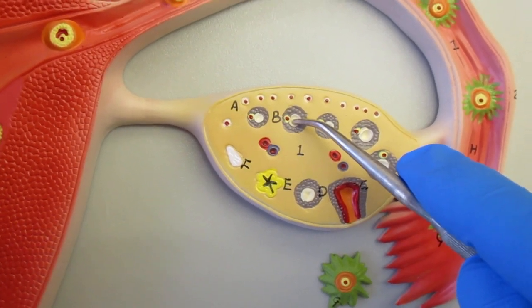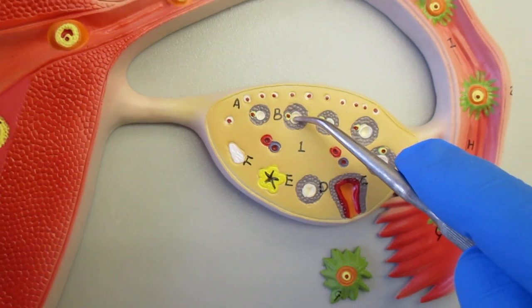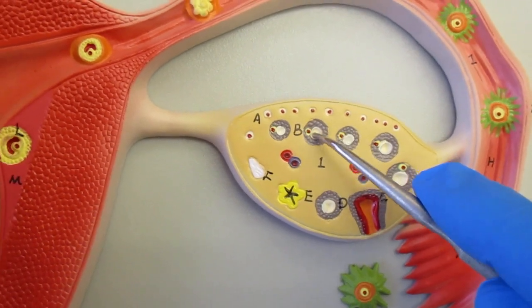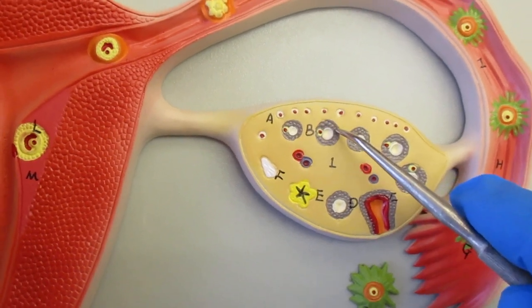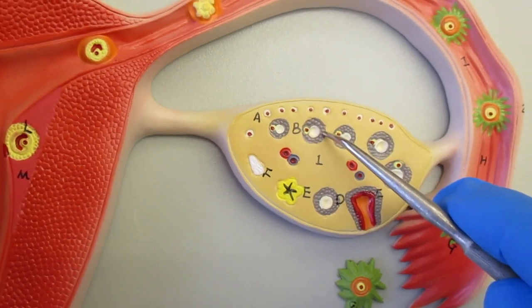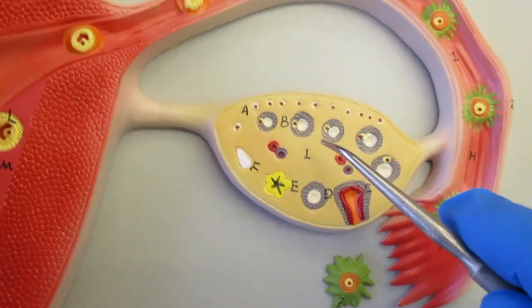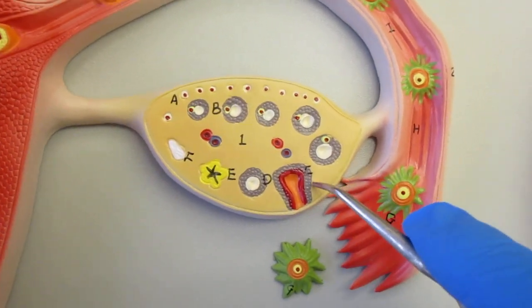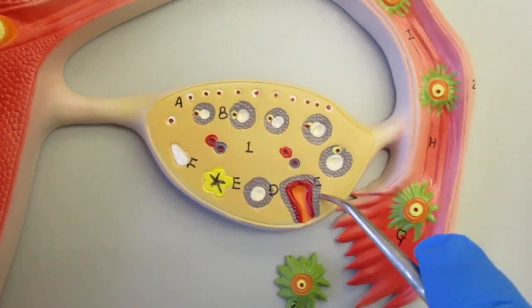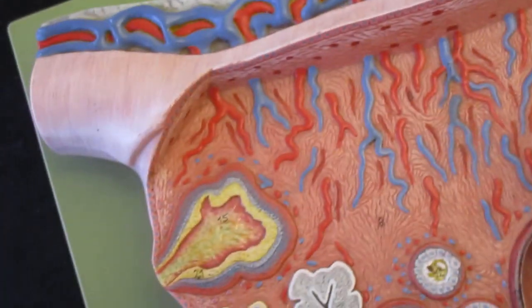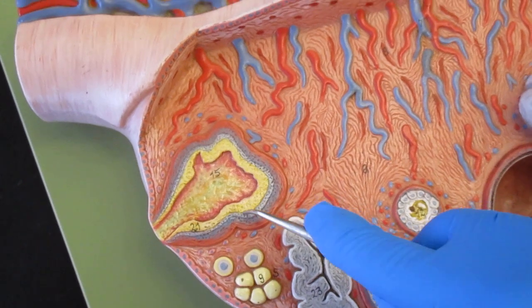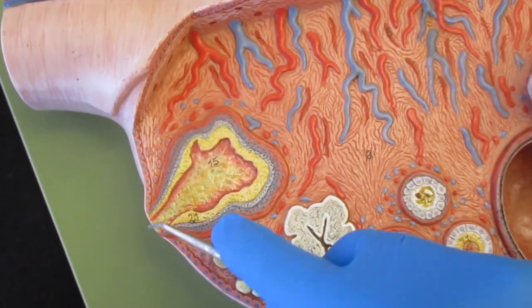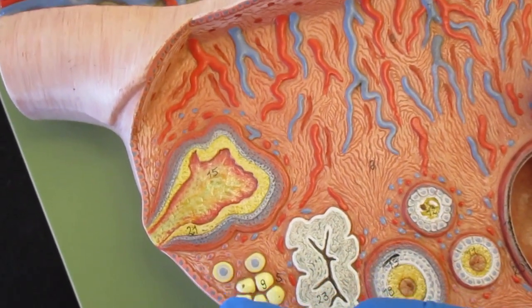Secondary follicle is where the follicular cells become stratified around the oocyte, the developing oocyte. And we can see C, which is showing you a ruptured follicle. That's what's shown right here in this model, ruptured follicle, where the oocyte has been released.